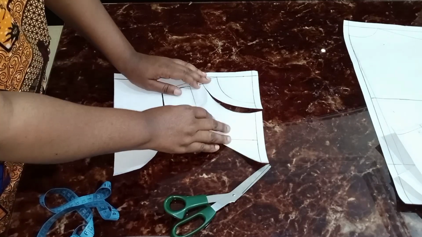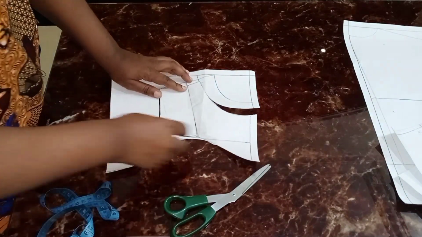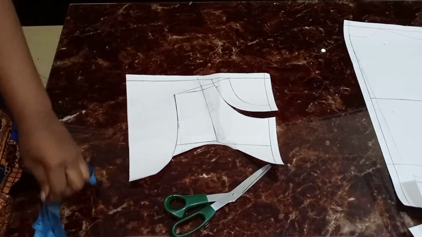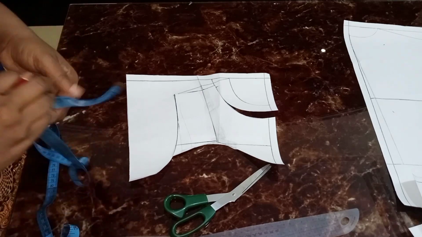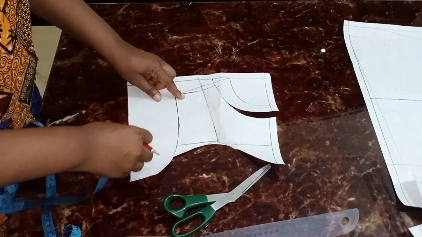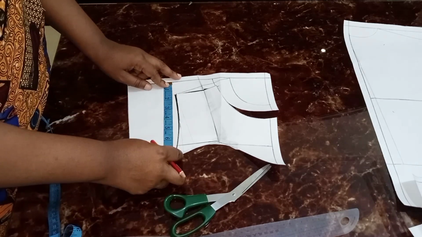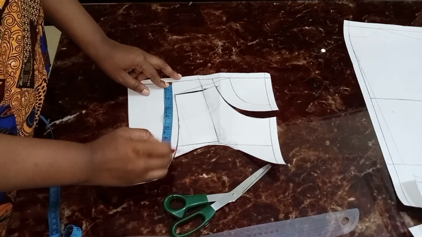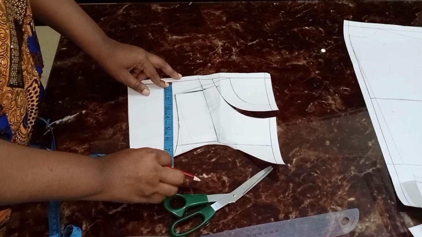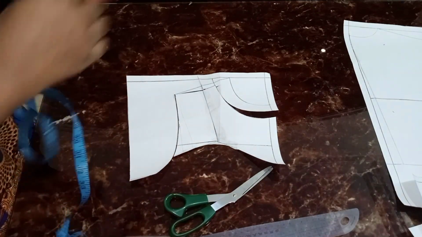Now before we completely cut out, I just remember something. We need to measure where the front yoke started, because we also need the back yoke to start at the same point. All right, so I'll place my tape from the starting point and we'll measure down, and what we have there is 7.5. Now I'll go ahead and note these measurements because we will make use of it on the back pattern.